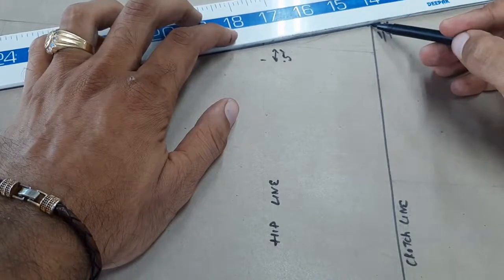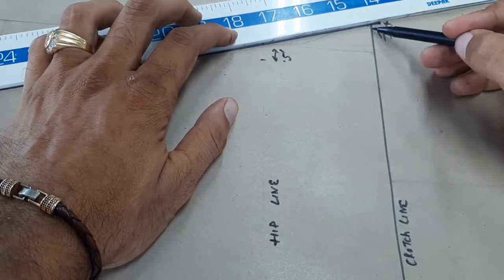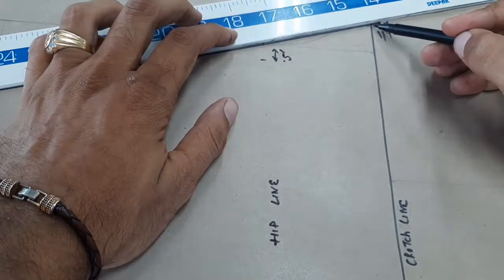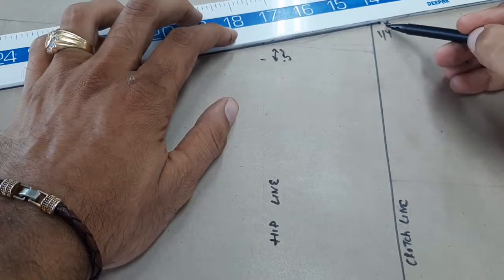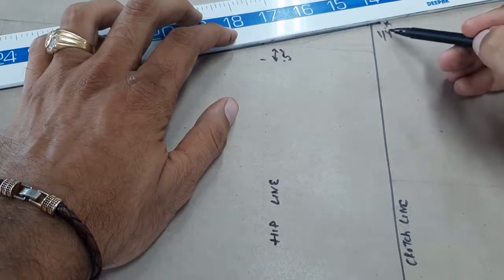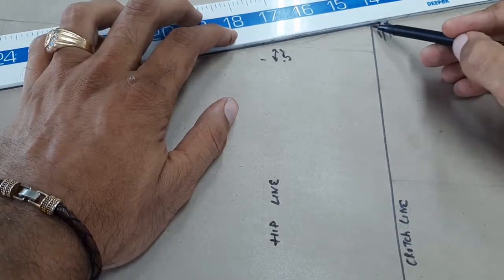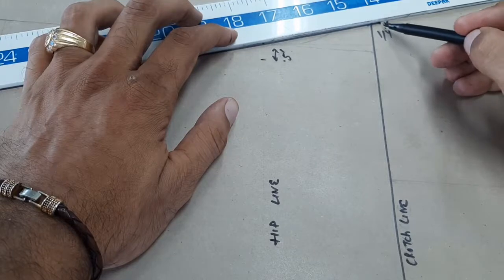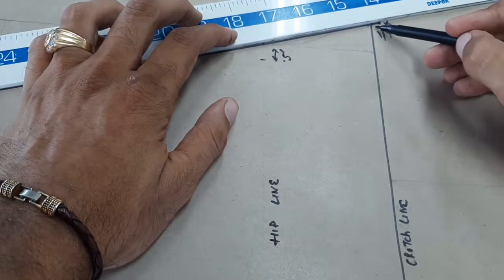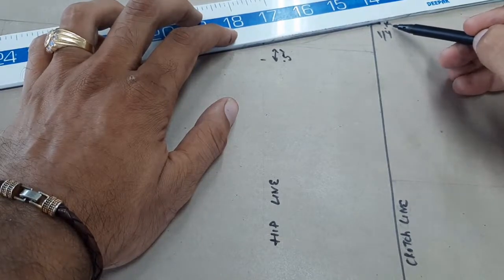Wherever my scale is, as you can see here, I'll simply extend my line from X, and I'm reaching my crotch line. So this is my crotch line, and after that I'm extending my line to K, that is 1/4 inch. So 1/4 inch I have added from my crotch line. That point I am calling K.